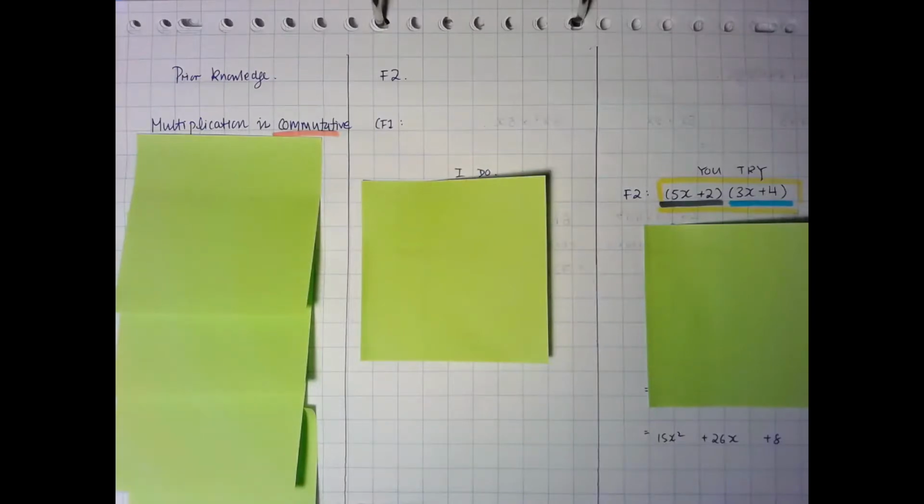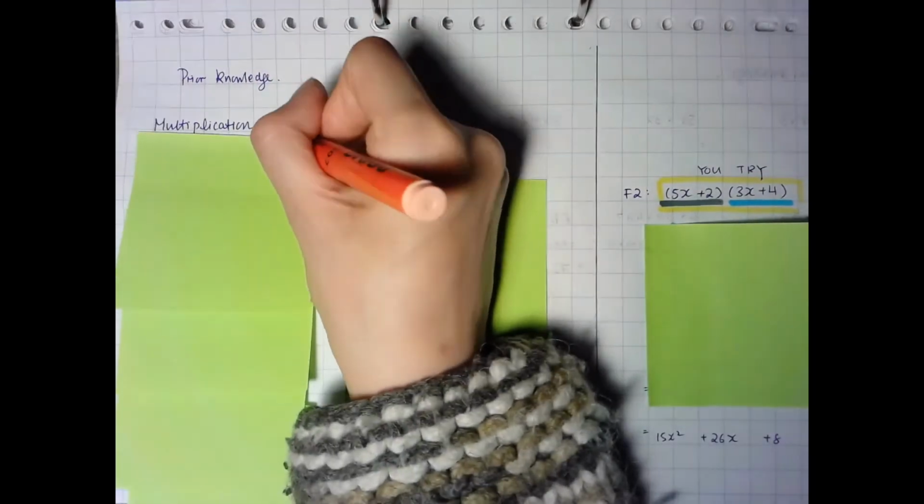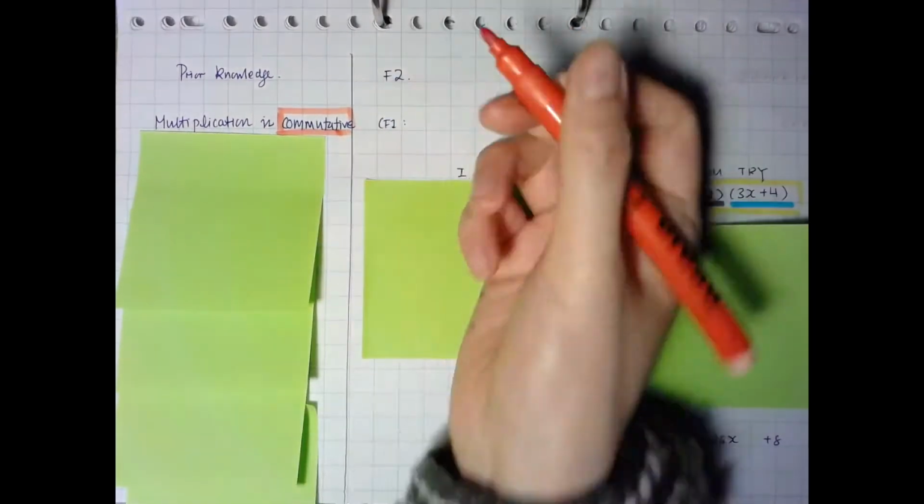Okay, we're going to do an F2 video today, but before that I need to remind you of a very important point, that multiplication is commutative. That means the order doesn't matter at all. It's a very important keyword.